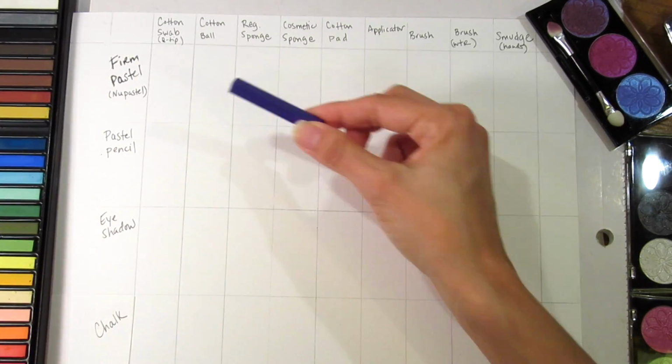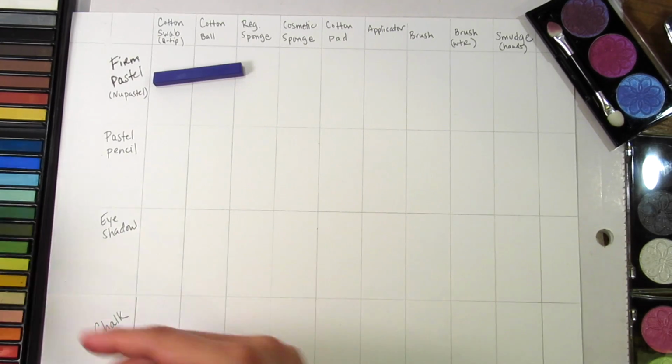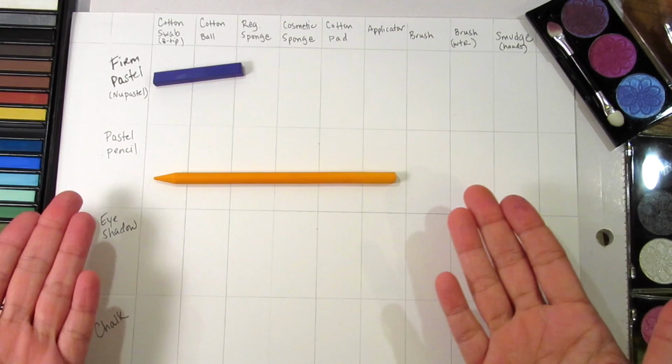So we're going to be using a firm pastel, and we're also going to be using a pastel pencil. Now pastel pencils look a lot like a pencil in that they're sort of long, skinny.